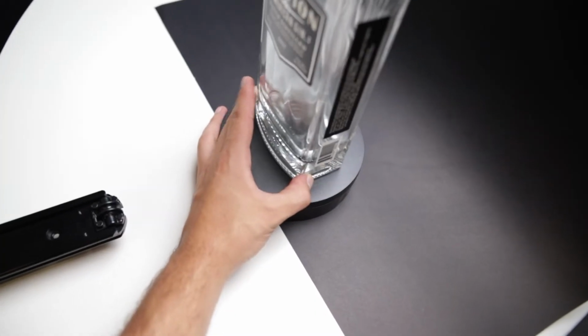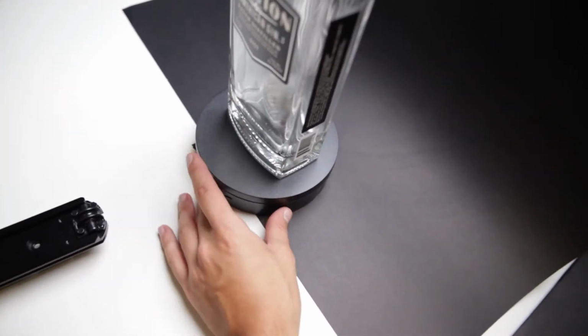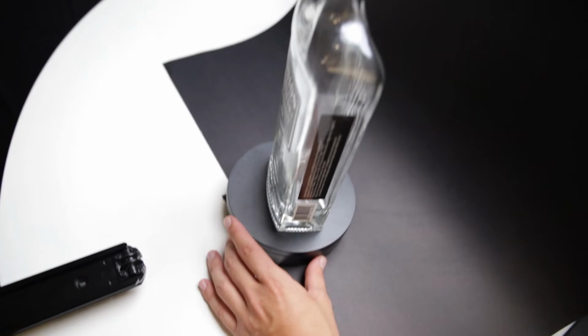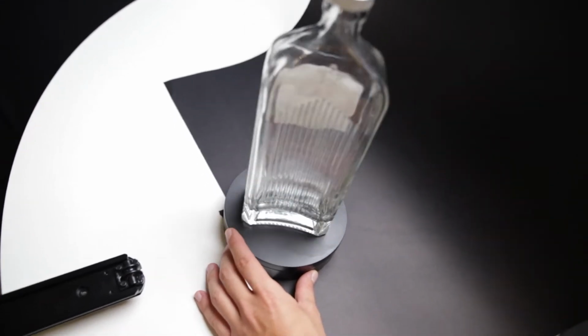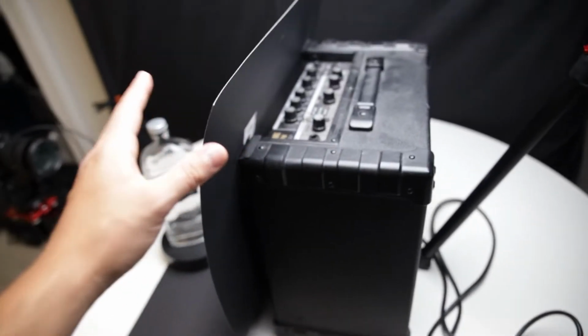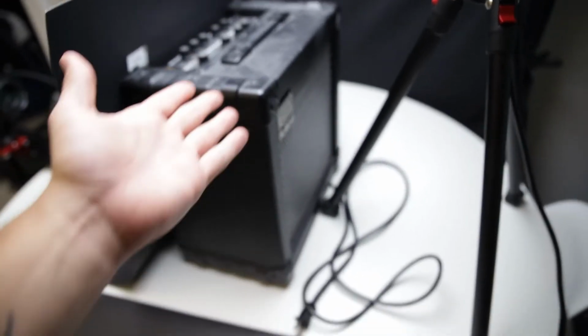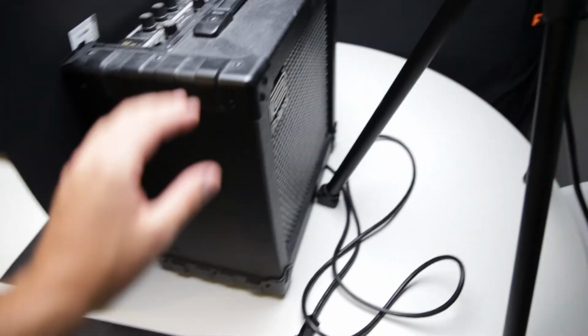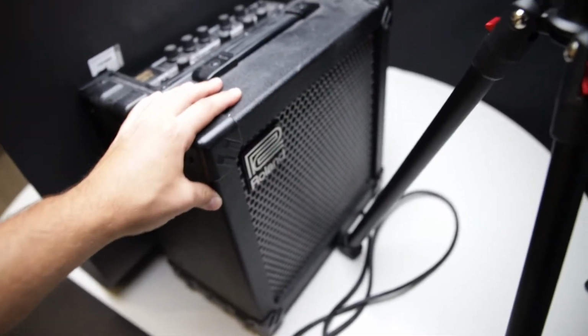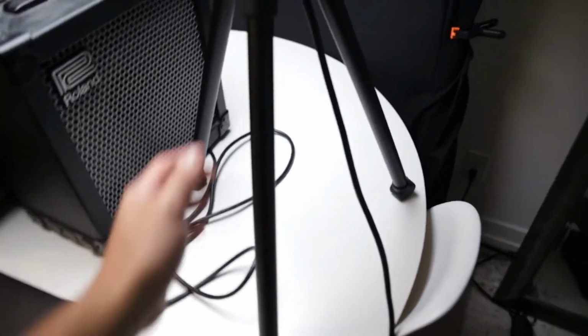The rotator I just got for product shoots, it can add a bit more interest to your shots. You just click a button and then it spins, and you can control the speed. This Bristol board is actually propped up against a guitar amp. The reason being is I probably could have used something else to prop it up, but I just figured this was nice and sturdy, it's solid, it's not going anywhere. So that works. And then I have this light on a light stand that's actually resting on a table.